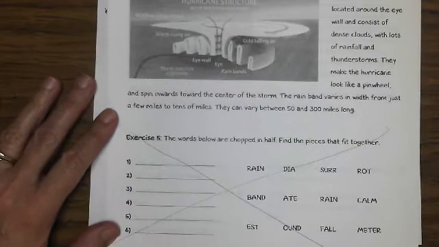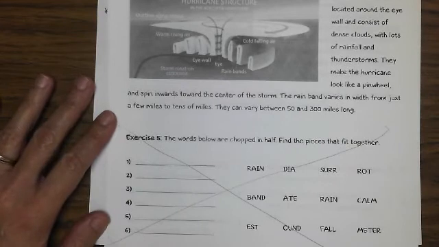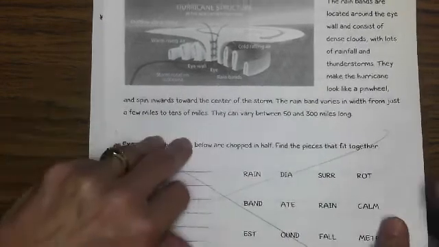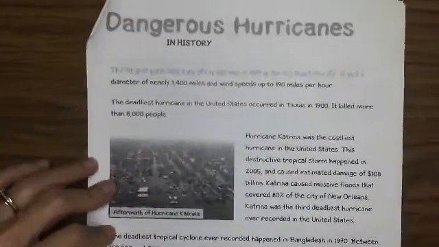And remember, we put an X on exercise 5. You're not going to do exercise 5. So if yours does not have an X, put an X there. You're not doing that one. Okay, dangerous hurricanes in history.